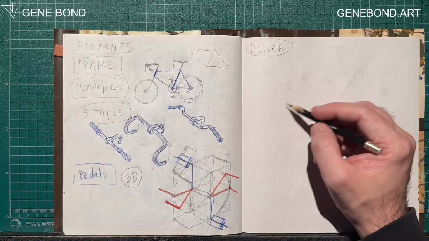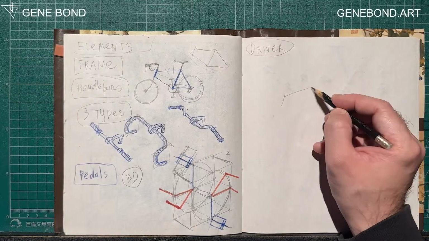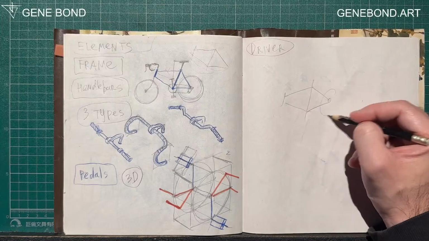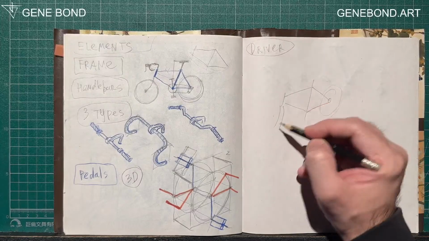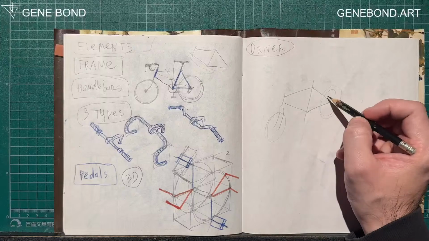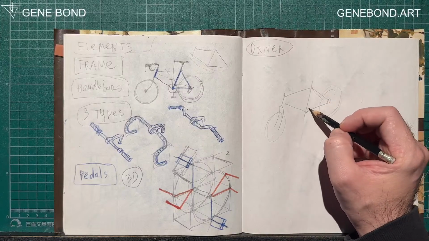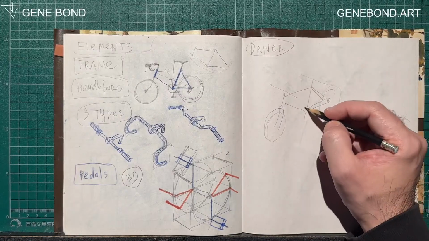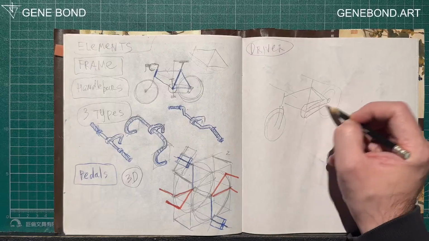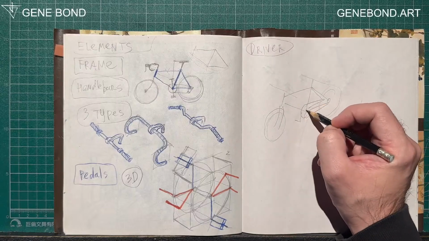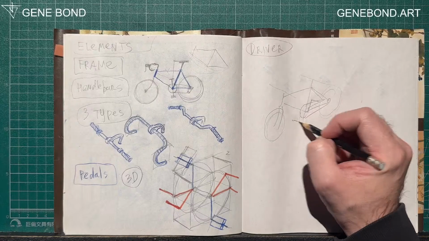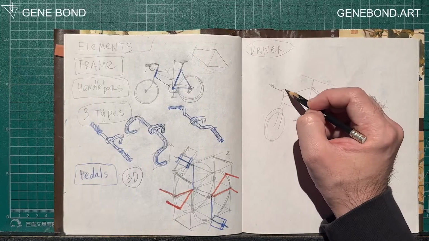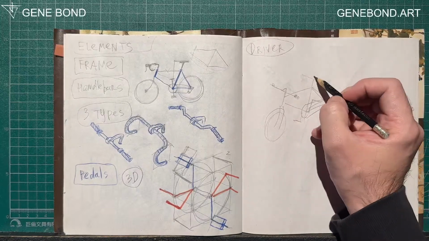So let's say if I draw this diamond, here's kind of this bicycle, make it in 3D. So what do we have? We have this handlebar. Here we have the seat.